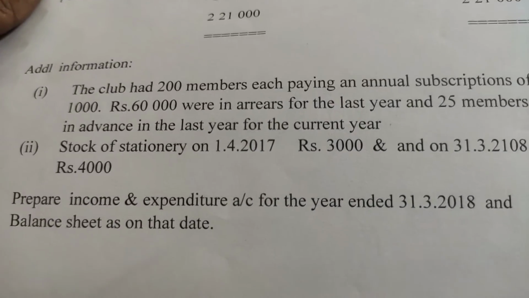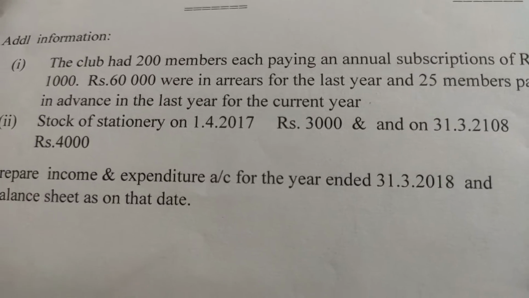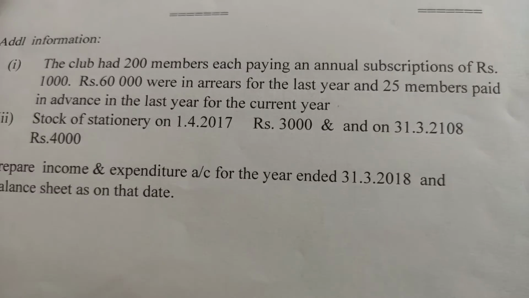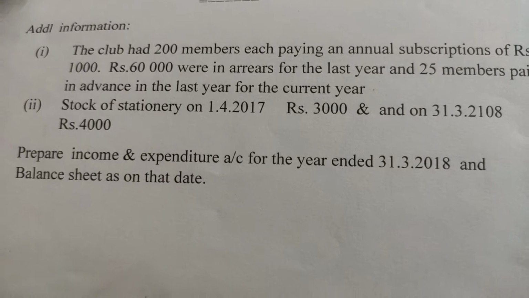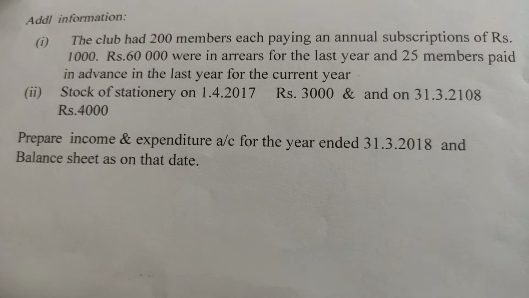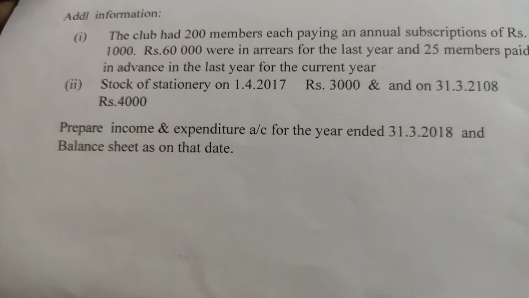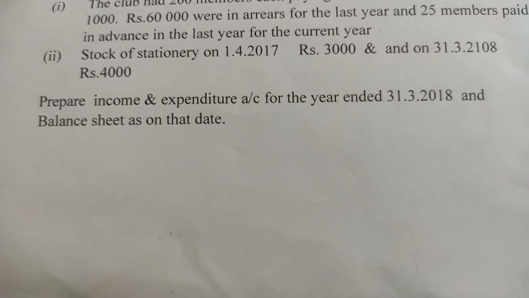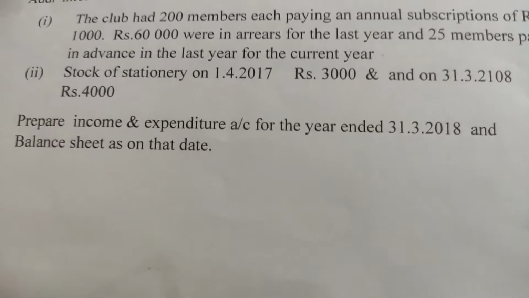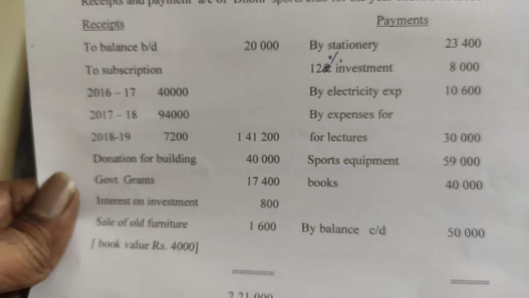The additional information: the club had 200 members, each paying an annual subscription of rupees 1,000. 60,000 were in arrears for the last year. 25 members paid in advance in the last year for the current year. Stock of stationery on 1/4/2017 was 3,000 and on 31st March 2018, there is a typing mistake, 4,000 rupees. You are asked to prepare the income and expenditure account for the year ended 31st March 2018 as well as the balance sheet as on that date. So this is the problem we are going to do today.